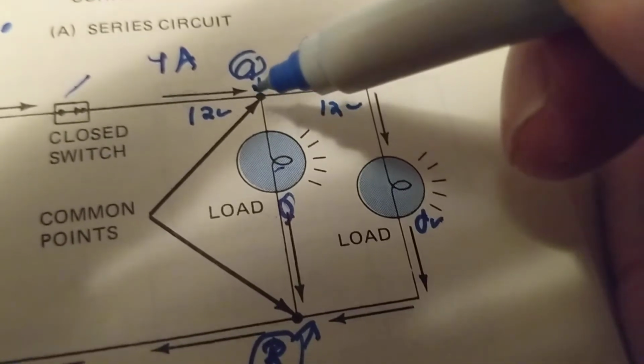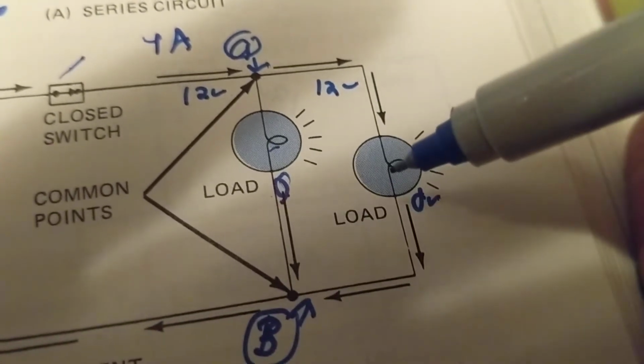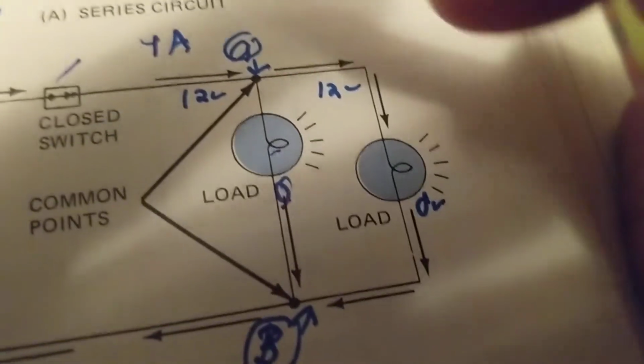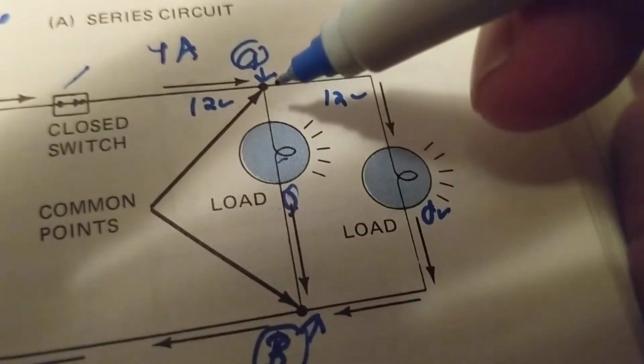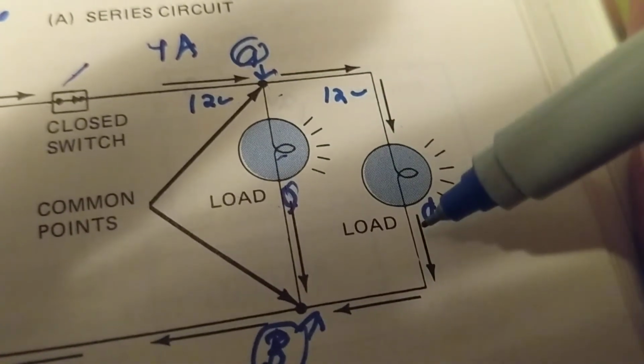It'll split. So since we know the resistance of this is the same, again, this could be brake lights, this could be reverse lights, which it is, and I'll show you the actual schematic. 2 amps here, 2 amps here.